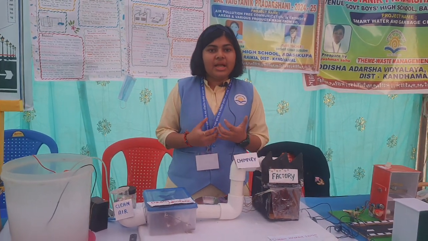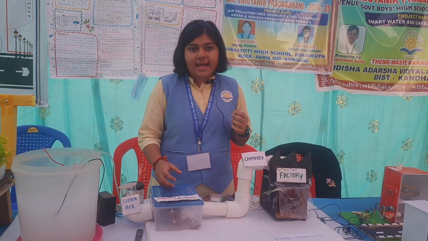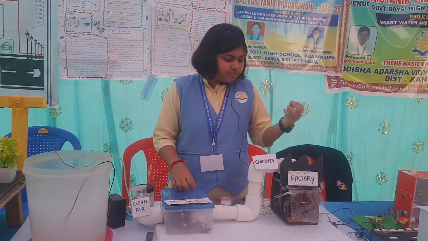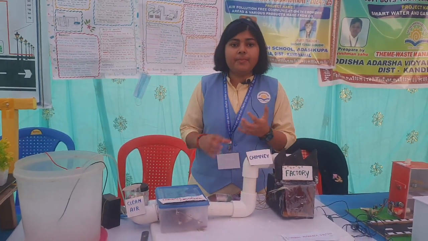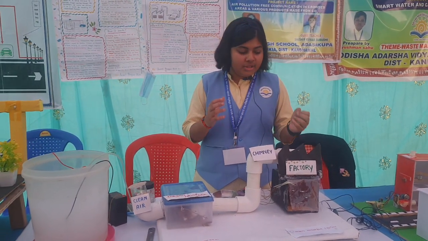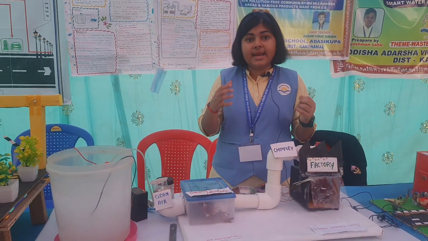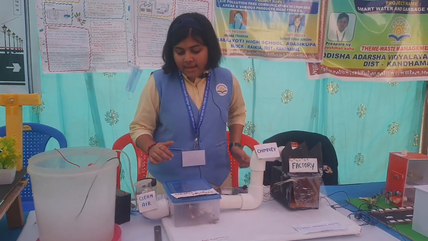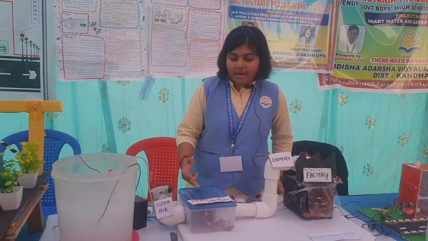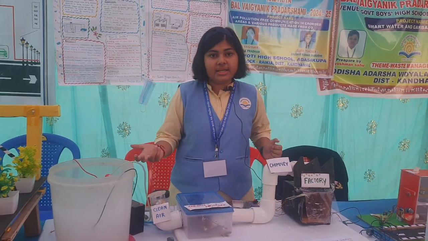So why we are using carbon in this process? Because carbon has large surface area and it also has porous structure, so it will trap all the impurities and the particulate matter and the volatile organic compounds which cause deadliest health hazard. So after that it will release the clean and fresh air. It will trap all the impurities, and hence it will give us clean and fresh air.